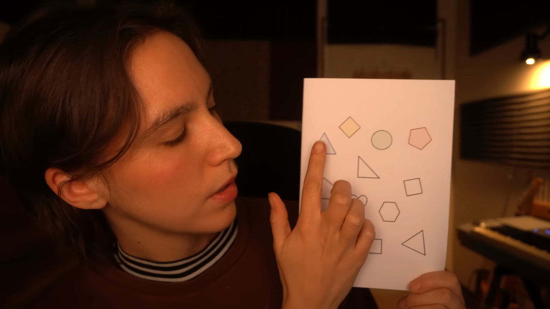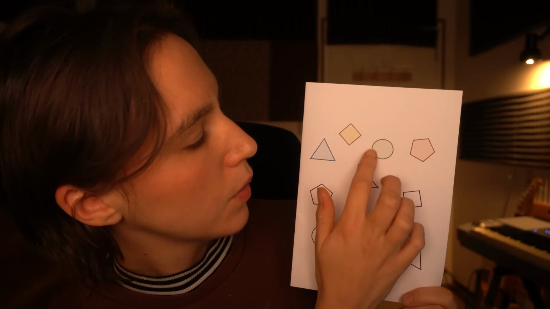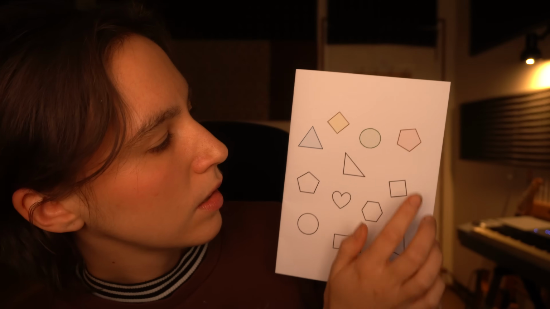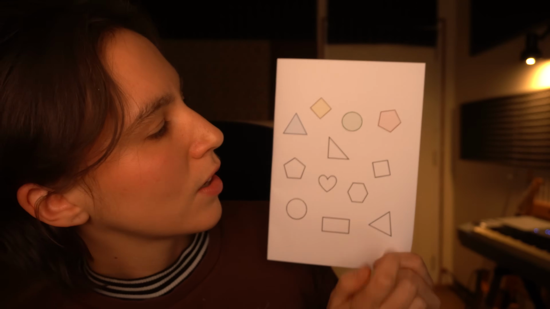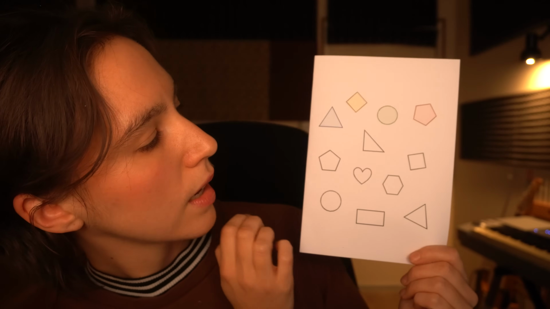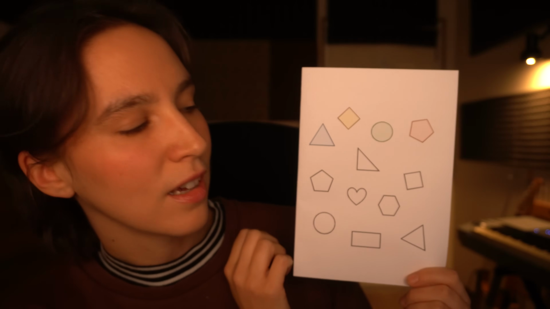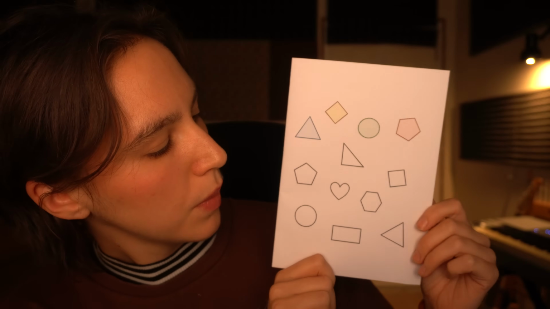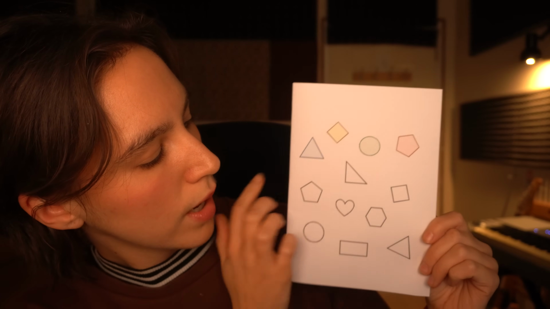Now, on this side, I have some different shapes, okay? Can you tell me what this shape is? Good. And what color is it? Well done. What's this shape here? Good. What is this shape here? Good, well done. It has 1, 2, 3, 4, 5 sides. What is this shape here? Good, okay.